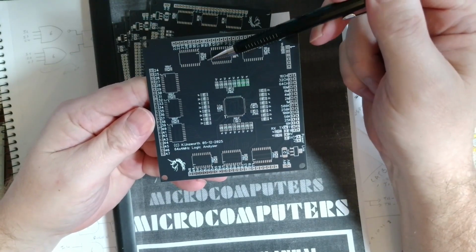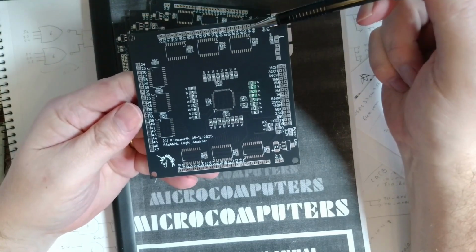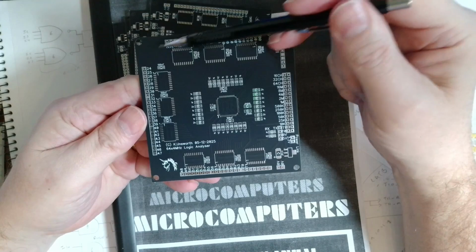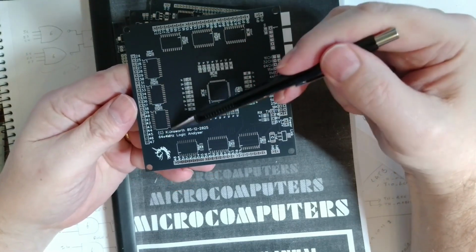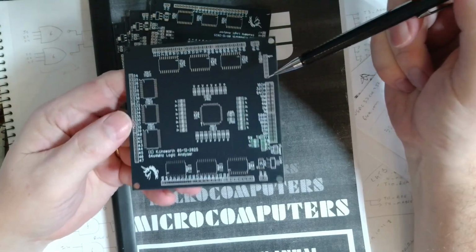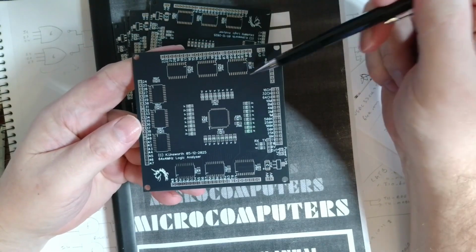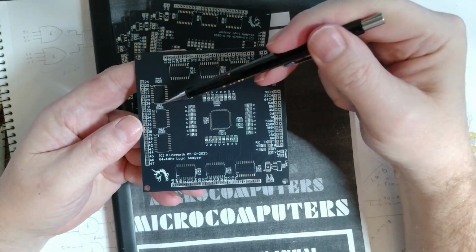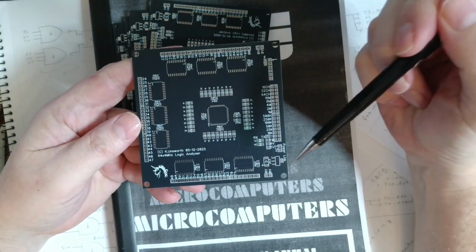This is one word, so 16 bits can come in there. That's word 0. Then word 1 would be these two here, word 2 would be those ones, and word 3 would be these ones. So if we're in 16 channel mode, we'll just read these ones up here. In 32, we'll read those 4. If in 64, we read all 8 of those.